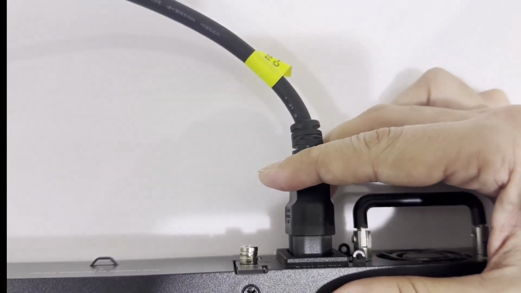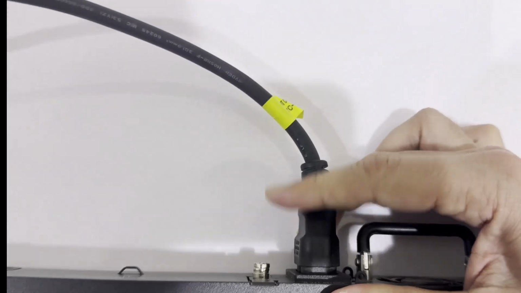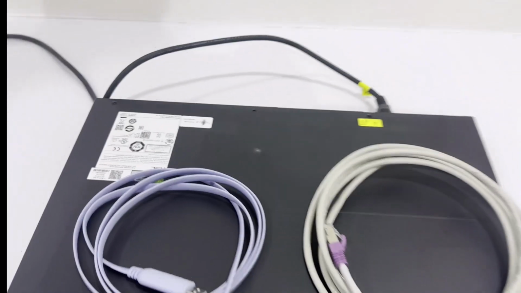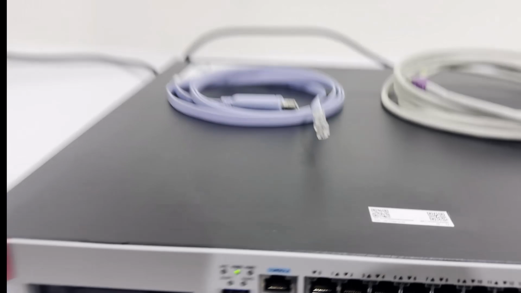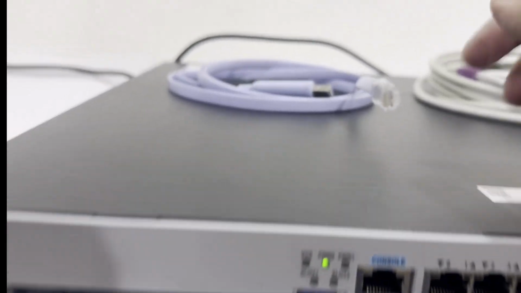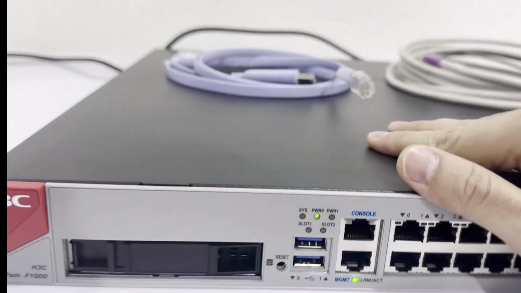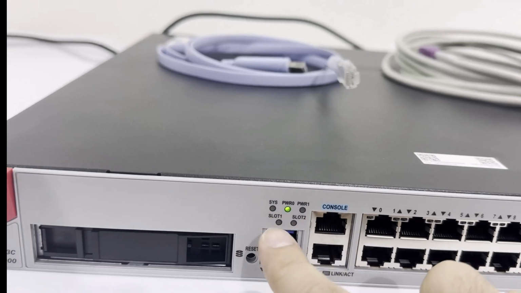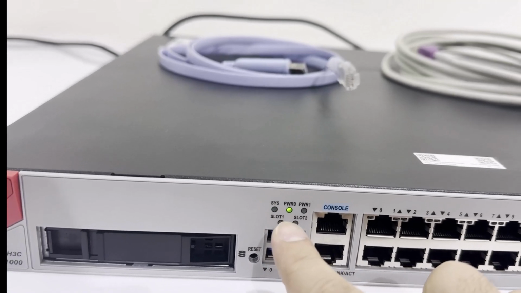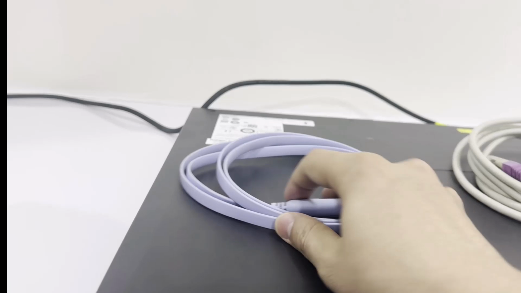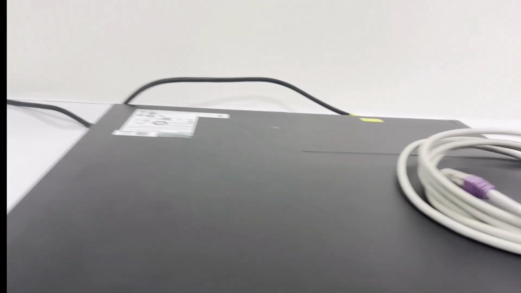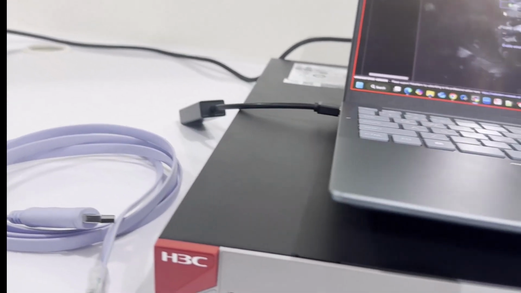Let me connect it. Now you can see the light is blinking. The firewall is powering on. You can see here the system light is blinking. Let me take my laptop to connect both cables for configuration.